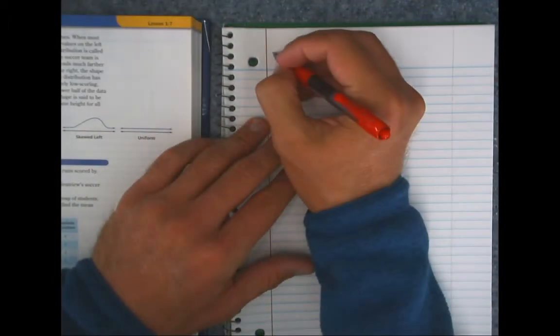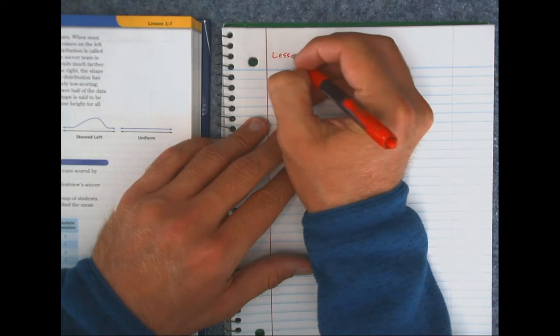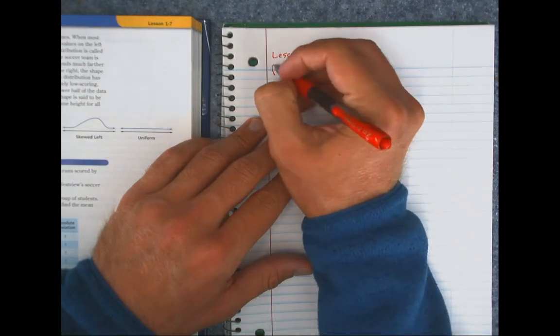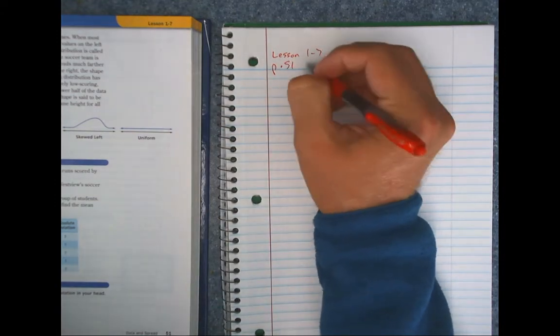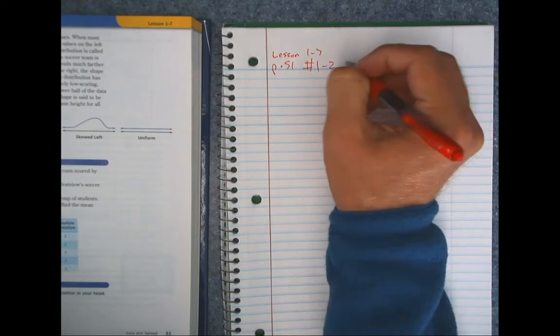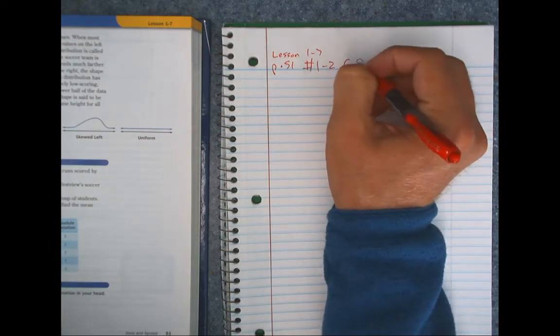Now we're going into the textbook. We are doing numbers 1 and 2, so this is lesson 1-7. We are on page 51, numbers 1 and 2, and then 6, 7, 8.